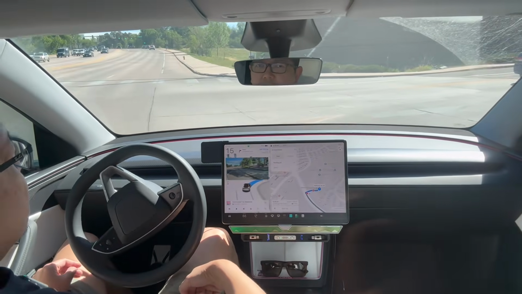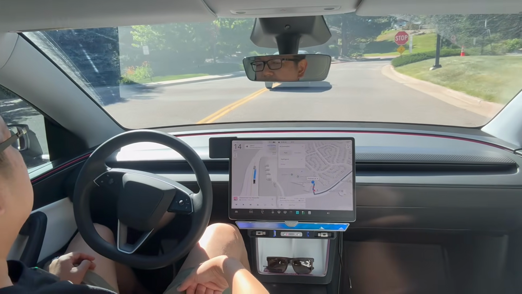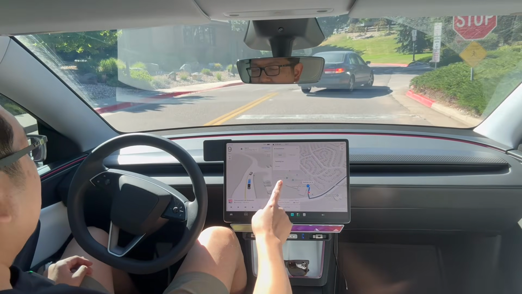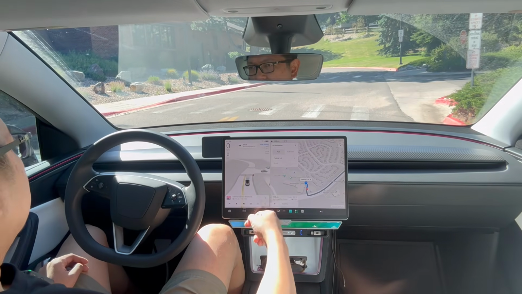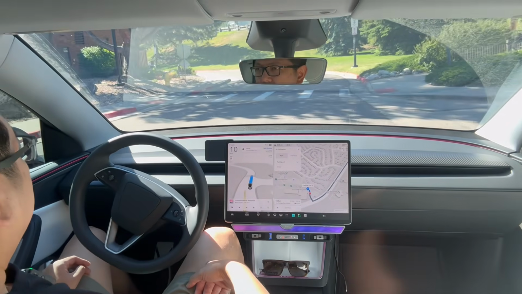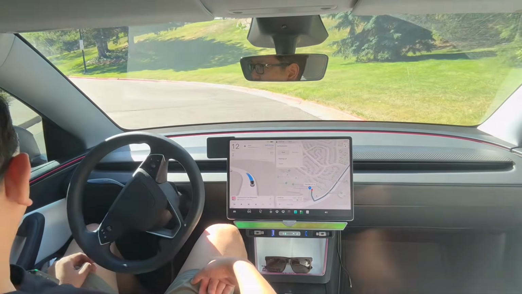Or let's do park. How's that? Okay, now you can change as long as you haven't gotten to the destination yet. So this is new. I didn't see this on 14.3.3. So this is brand new for 14.4, to pick how you want to park the car.